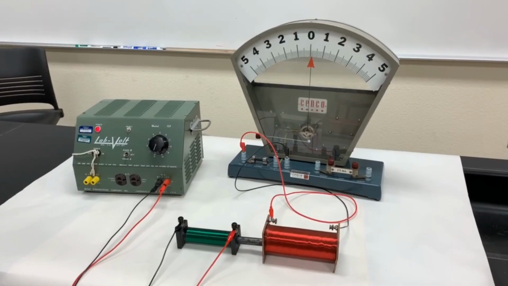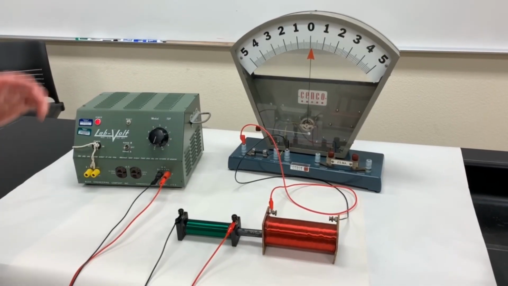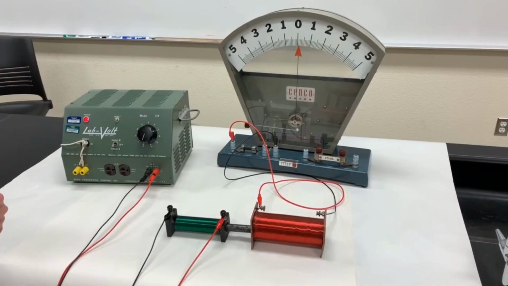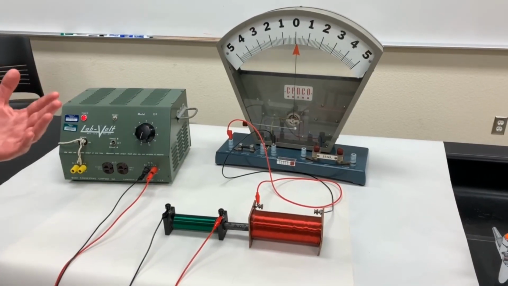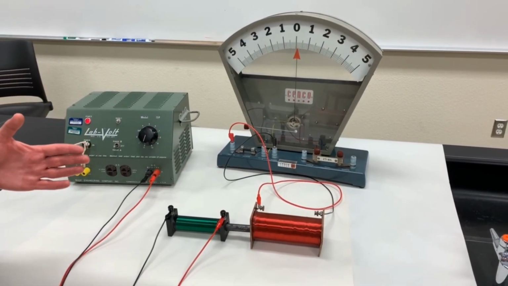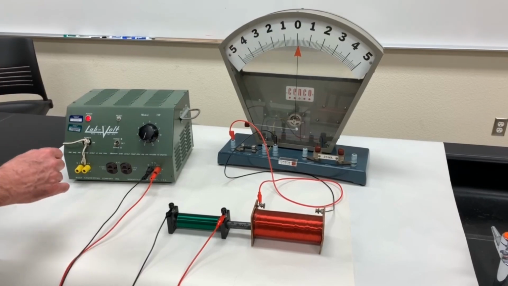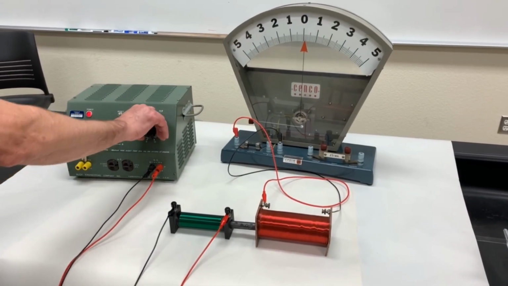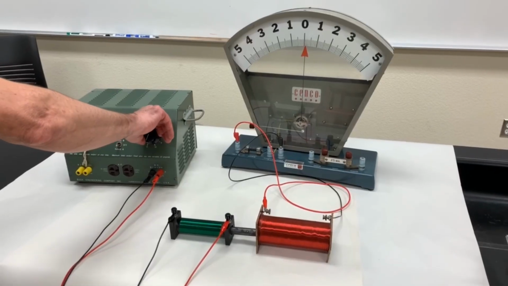You'll notice in this last demonstration that we've inserted an iron rod in the interior of both of these solenoids, which has the effect of linking their fluxes. Notice what happens to the current in the non-powered solenoid when we increase the current in the powered solenoid.